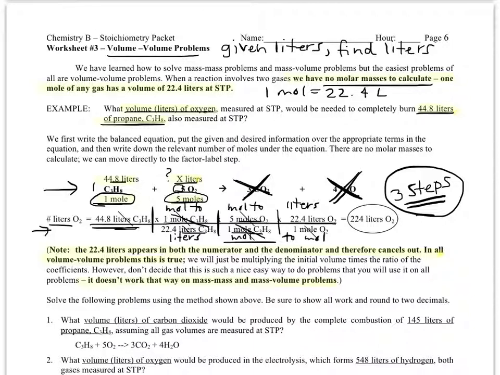And in our third step, since we want to solve in liters, that's what we're asked to solve for, we again need to use the liter to mole step. Now we're going to flip-flop compared to the first step, what's on the top and the bottom. And that's because we've got moles of oxygen on the top of our second step, so we want moles of oxygen on the bottom of our third step so that they cancel out.